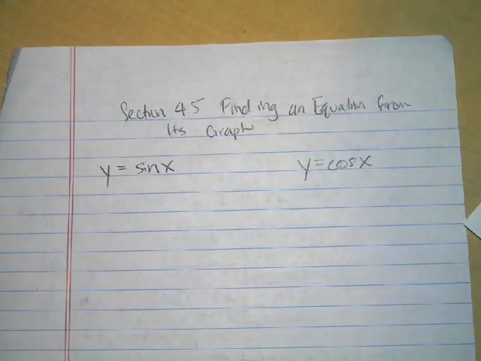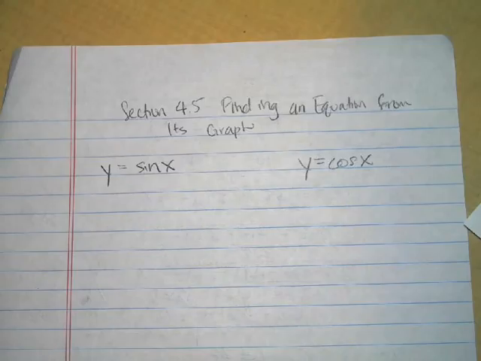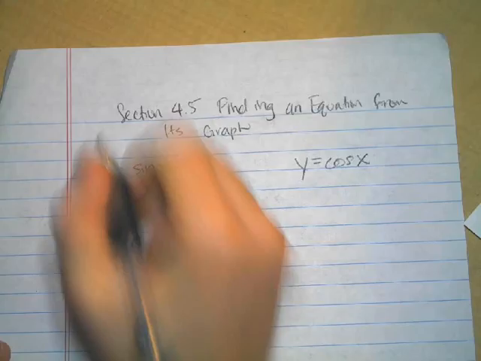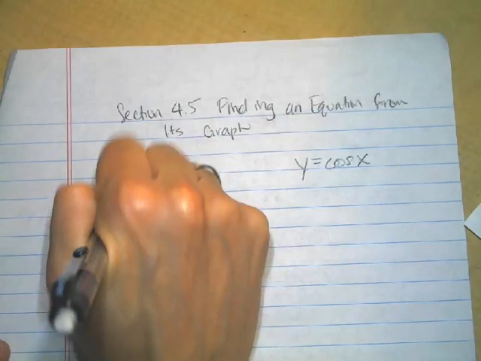How much is one circle in radians? 2 pi. So this is one cycle from here to here, 2 pi. Okay? This is 0. These are x values. Halfway through is pi, and halfway through that is pi over 2. This would be 1 pi over 2, 2 pi over 2, 3 pi over 2.